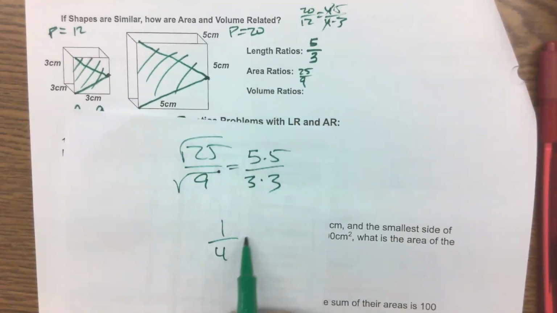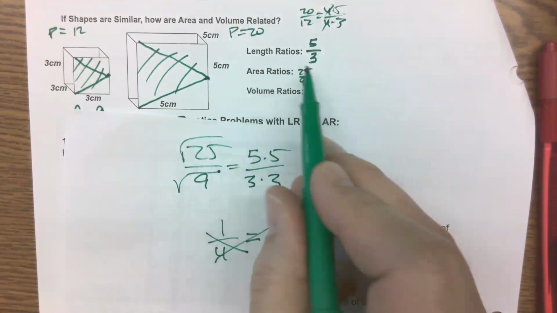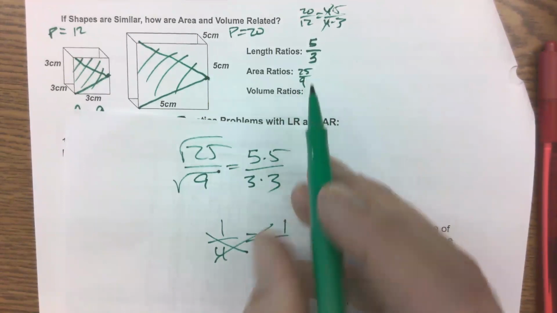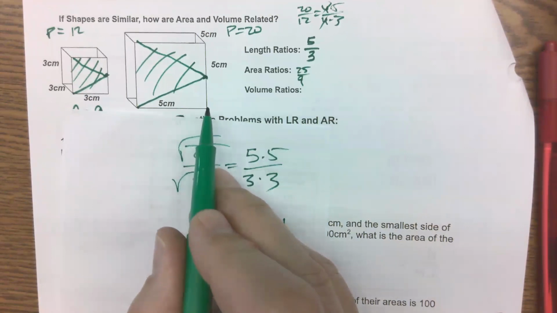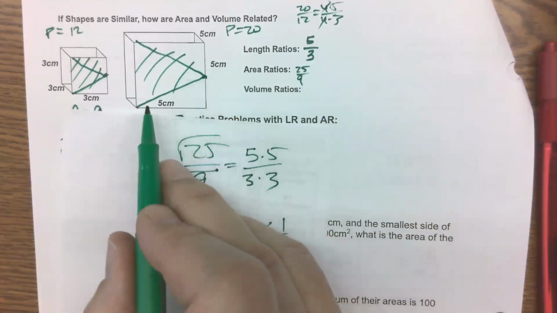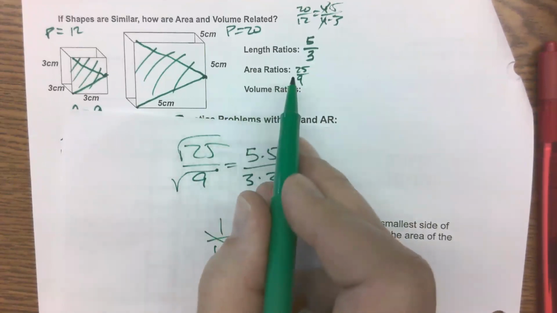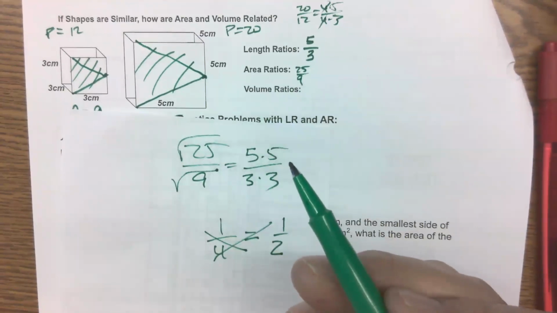Just like we know that 1/4, if I square rooted it, would equal 1/2. Those aren't the same fraction, are they? No. So I cannot reduce 25/9. That is the most simplified form of it. And I guess that doesn't really surprise me, because if this side was 5/3 as big and this side is 5/3 as big, when I find the area, which is multiplying both of those together, my area ratio would be 5/3 times 5/3 as big.